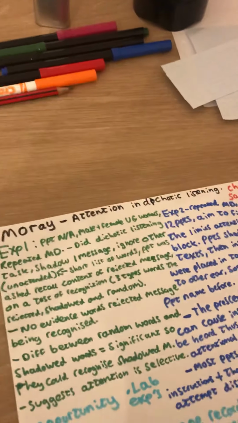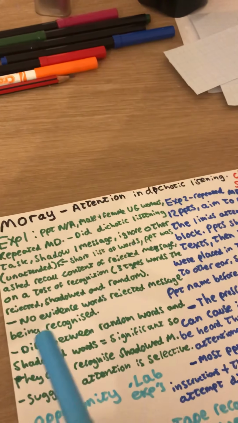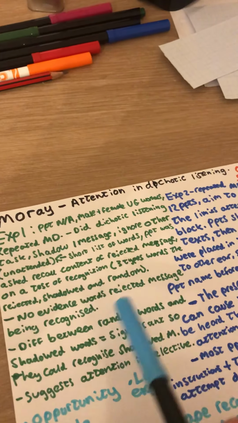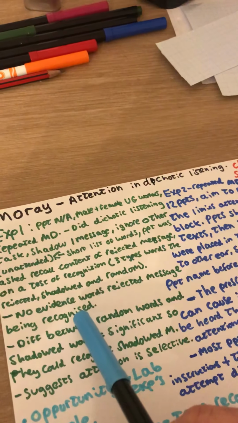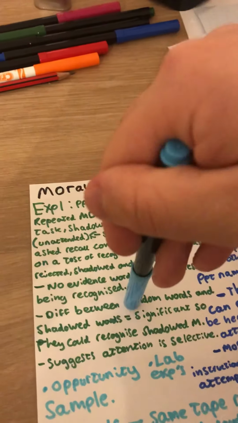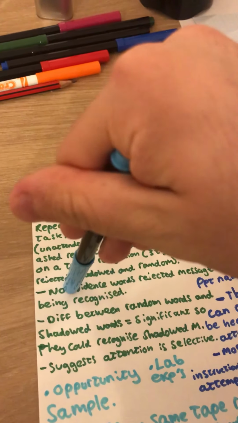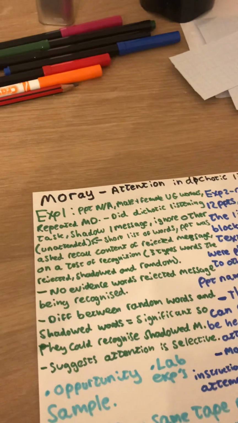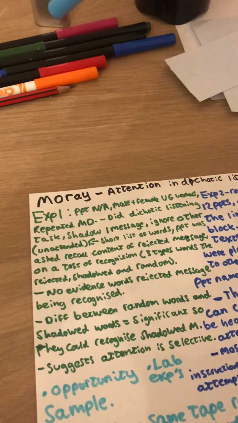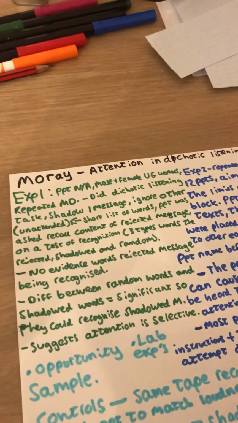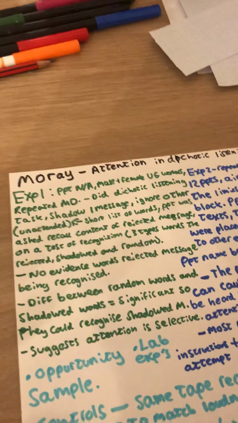Some results. There was no evidence of words in the rejected message, the message you were meant to ignore, being recognized. That tells us something very important. That tells us that when you're paying attention to one thing, you block out the other thing that you're hearing. So for example, if I'm paying attention to somebody's conversation and some dude across the street shouts at me, not my name, just shouts, I'm not going to pay attention to them.